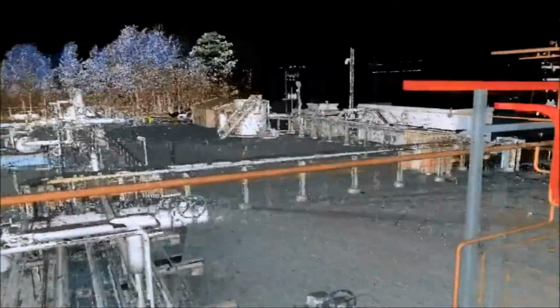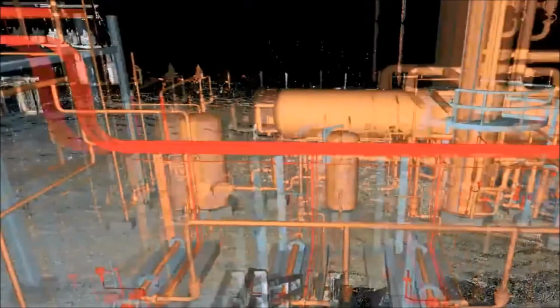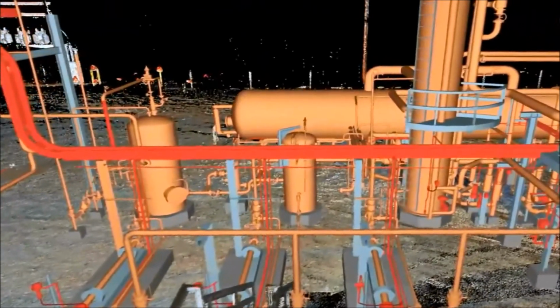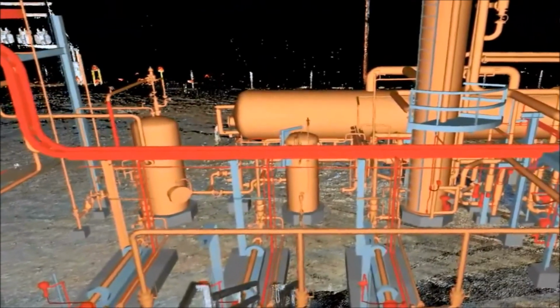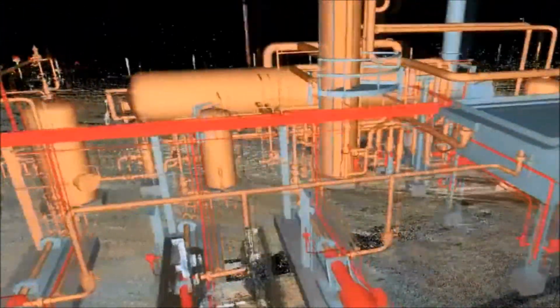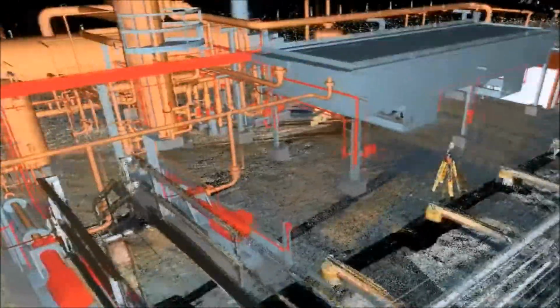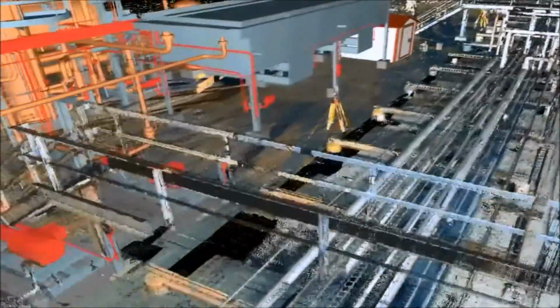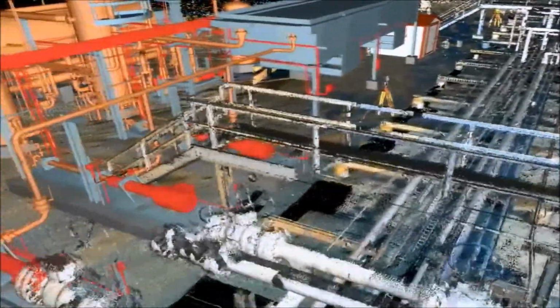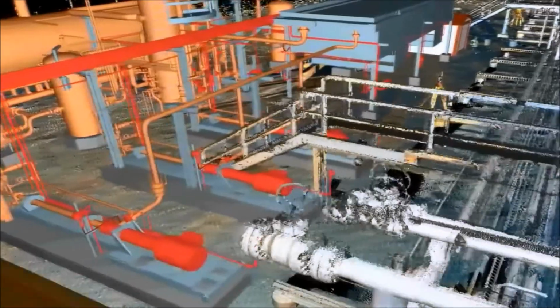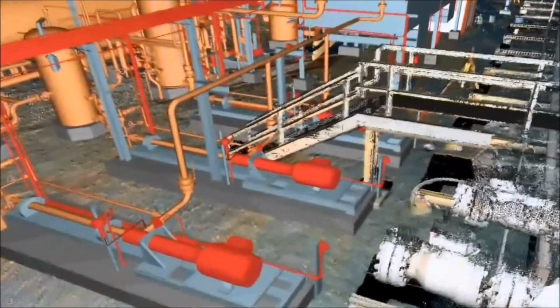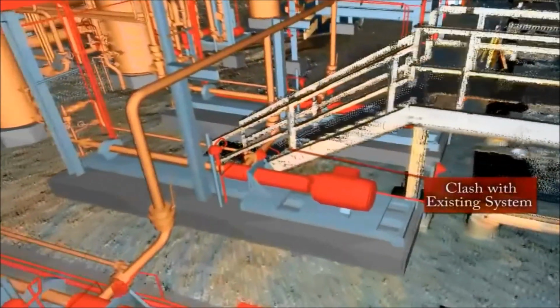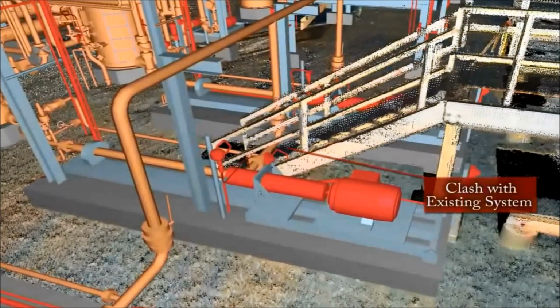Coordinates for tie-in points can be collected without having to return to the field for an additional survey. Clashes with existing systems are easily visible, allowing for rework in the office where it is least costly.